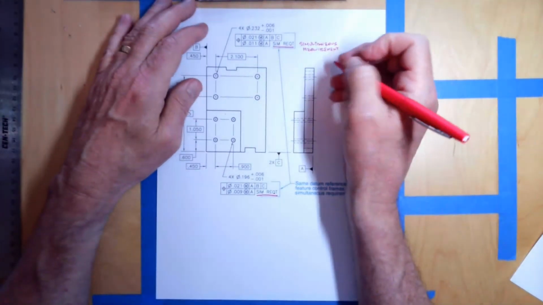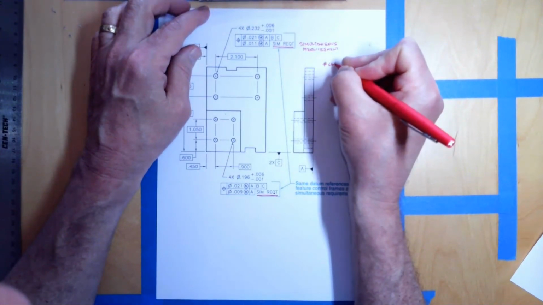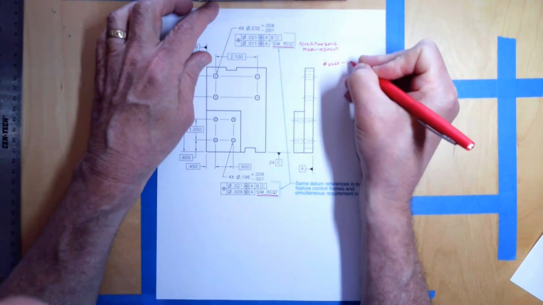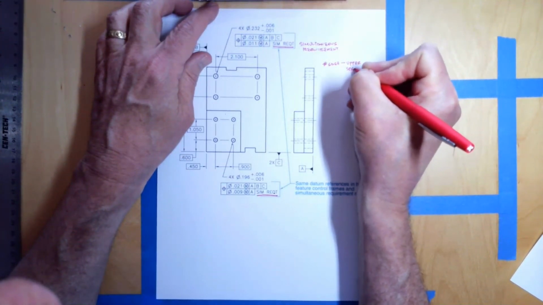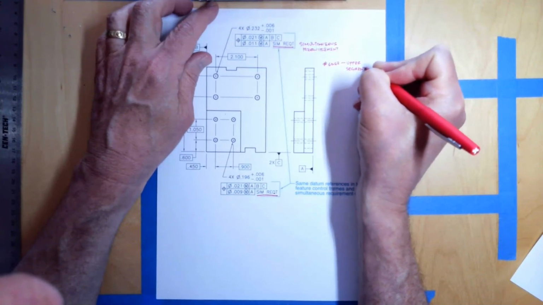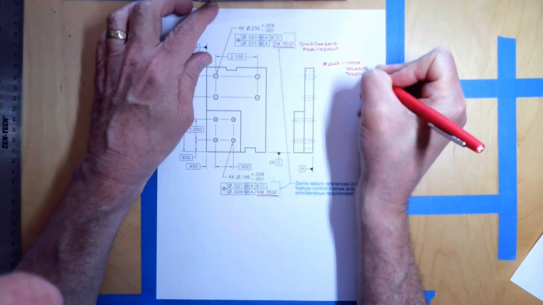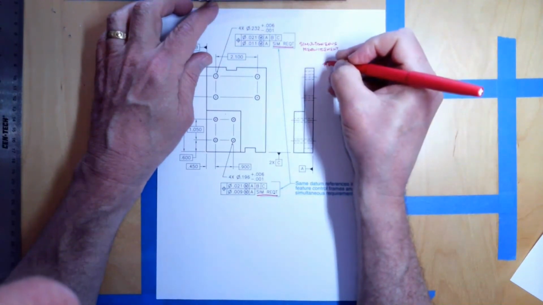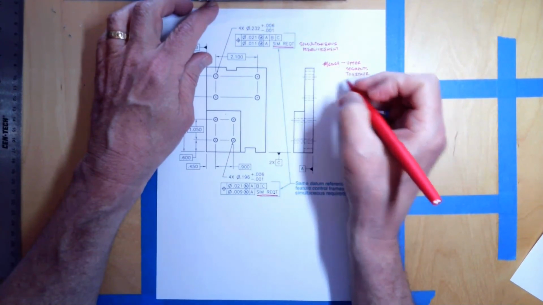So in this case, we will have gauge number 1 for the upper segments together. Let me put a 1 there. Number 1 gauge, upper segments together.